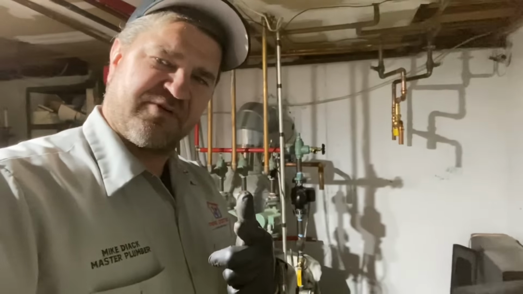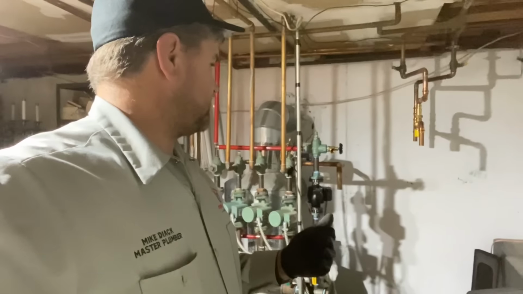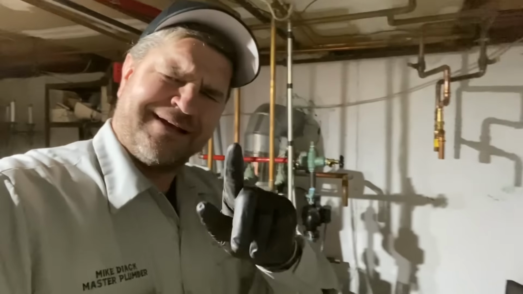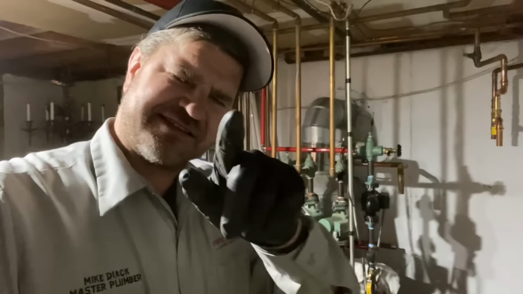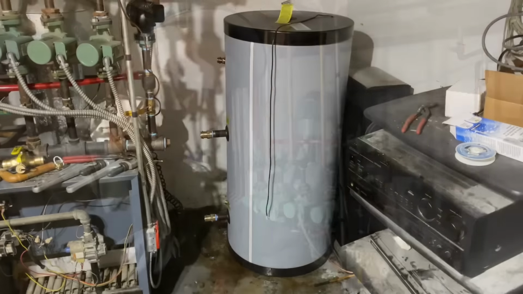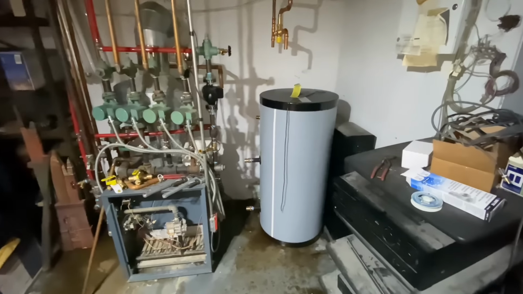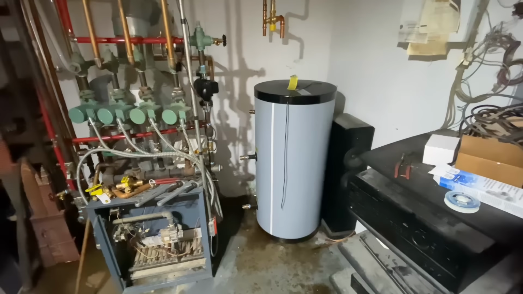I'm going to do a little cleanup right now. Bring in the new water heater and then reconfigure my piping, do some work on the boiler, and get this job done. Get this lady and this family some hot water. All right. Water heater is in. All right. My water heater is in position now.